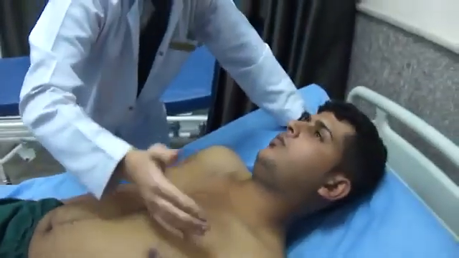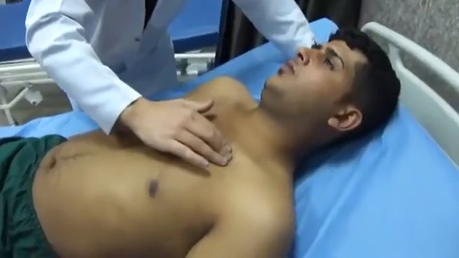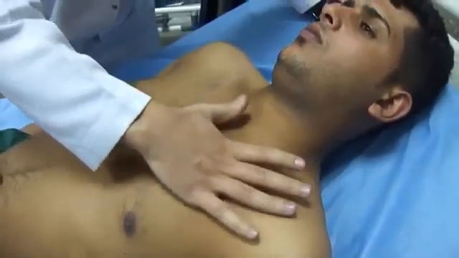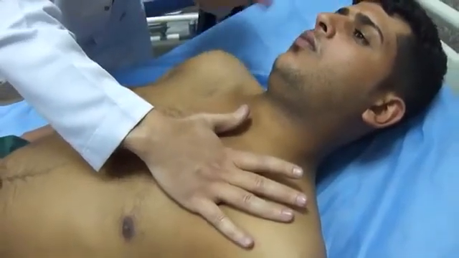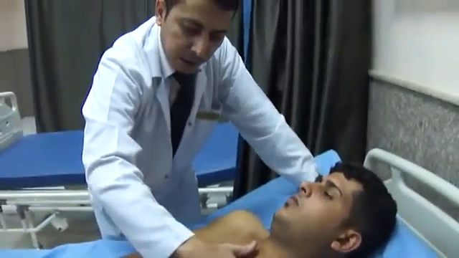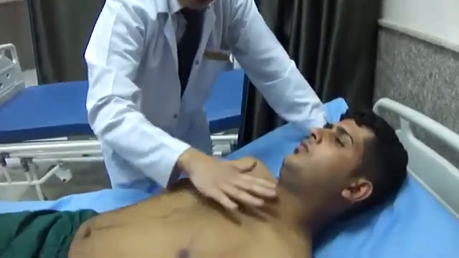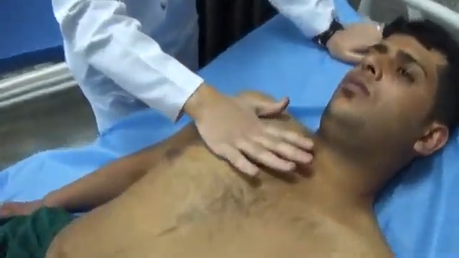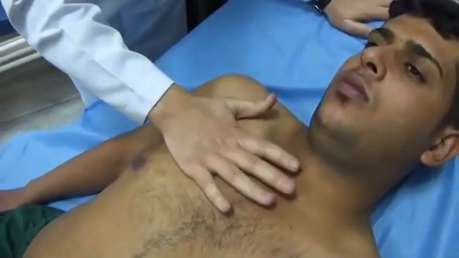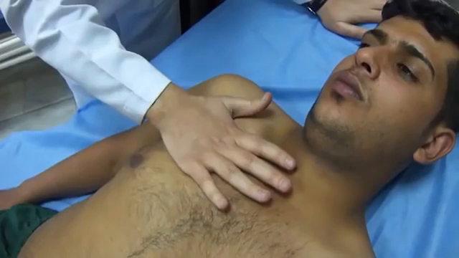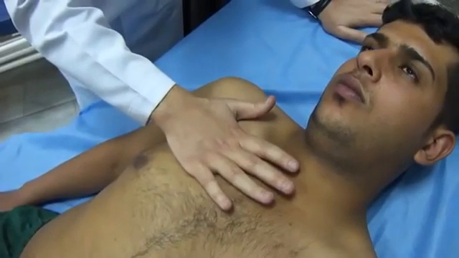Then I'll put my finger again to look for palpable P2, and looking for a thrill. There is no other heave, just these two sides. And then at the aortic area, I'll look for the systolic thrill of aortic stenosis.